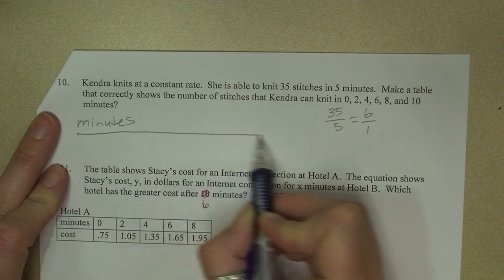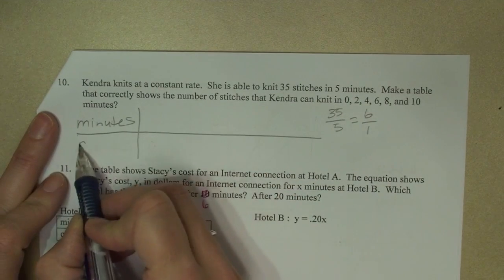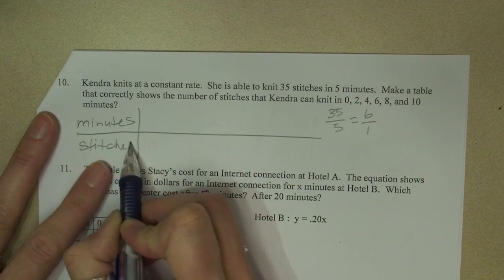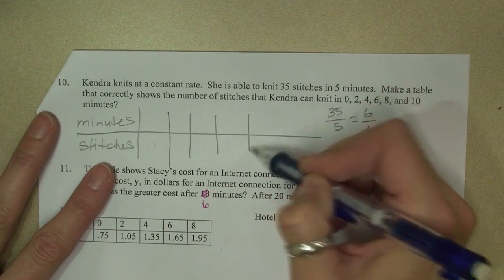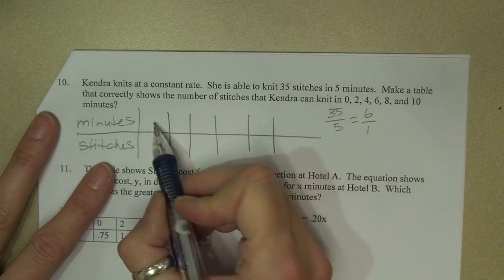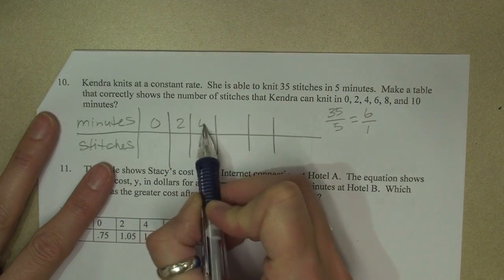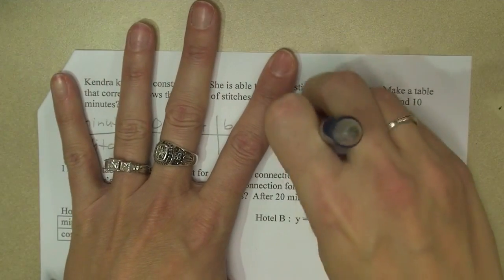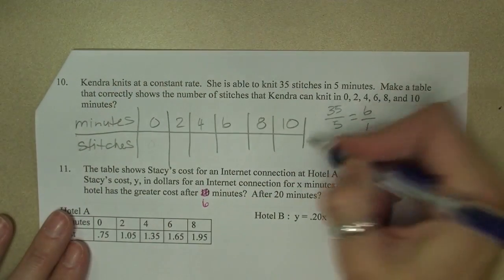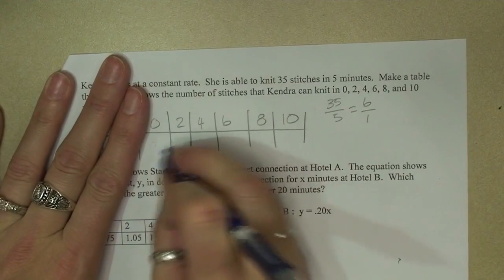So let's start with our table here. And I'm making this horizontal just because of the room that I was given. Sorry, it's not very pretty. 0, 2, 4, 6, 8, and 10. Okay. Ooh, I just got a little crazy with my pencil there.